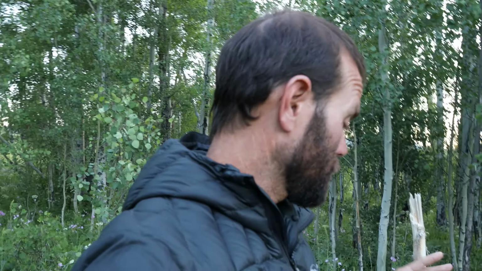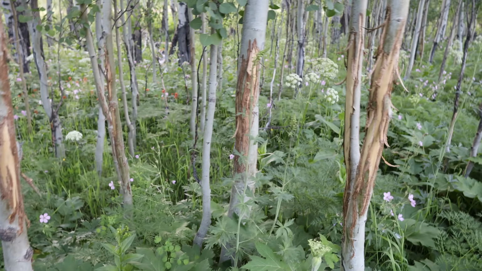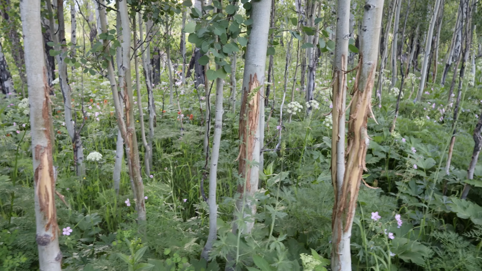Due to the size of the tree, I'm going to say it's probably an elk that has done this. Here is another example. As you can see, all of these trees are scraped up. So I think there's either a couple of elk in the area or maybe just one that is removing the velvet from his antlers because it's springtime here.